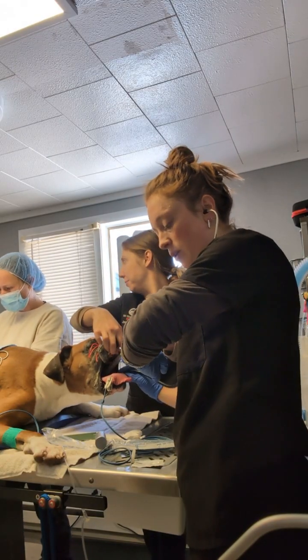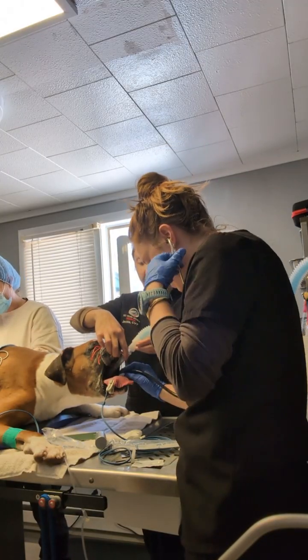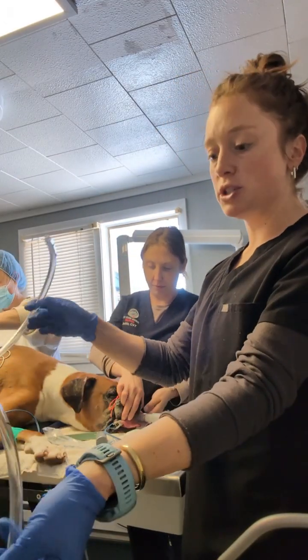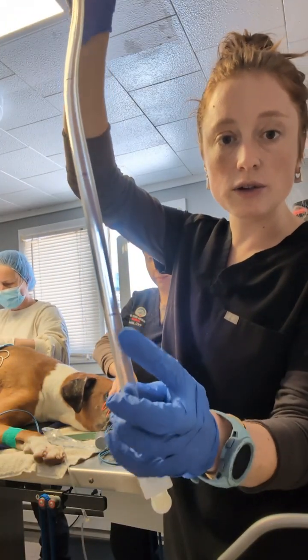Perfect. So I can hear the heartbeat. I know that's placed correctly, so I can monitor the heart patterns with that. And then for gastric intubation, we would just use a gastric tube, and there are some markings along the side that I can use to measure.